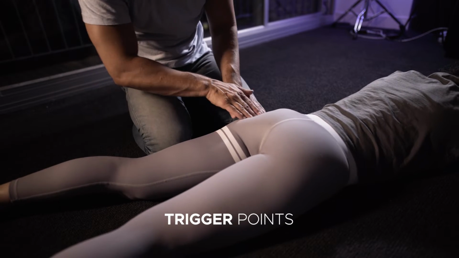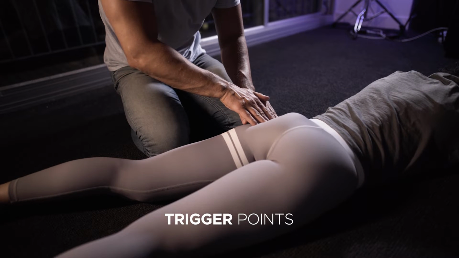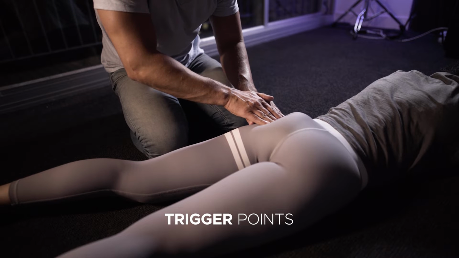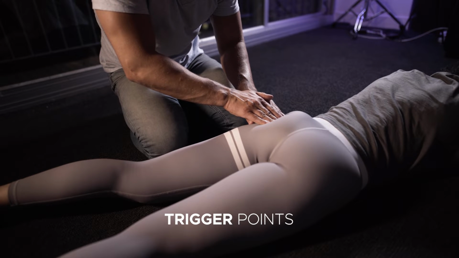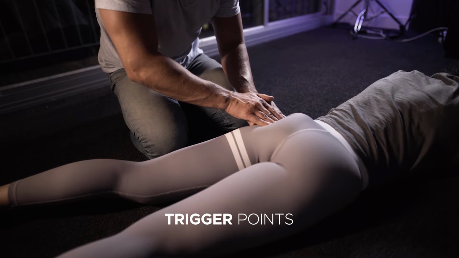Now, trigger points, I like to get in and underneath the muscle, and you can hold it there. You can talk with your partner and say, hey, just breathe, relax, and you'll find that the glute muscles and the piriformis will relax with you.